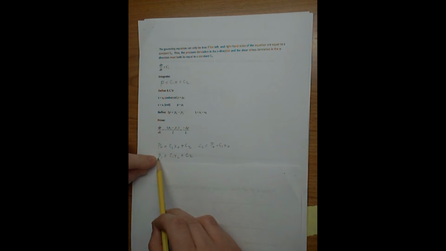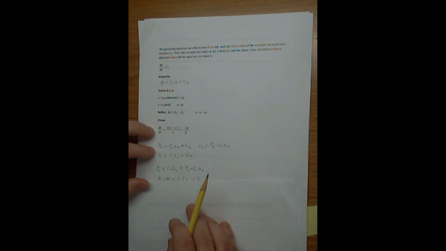How we're going to do it is just use our boundary conditions and solve for C1 and C2 so that we know what our pressure is. So the first boundary condition: P naught is equal to C1 times x naught plus C2. Therefore C2 is equal to P naught minus C1 x naught. If we plug that back into the equation and use PL, we have PL equals C1 times xL plus C2.